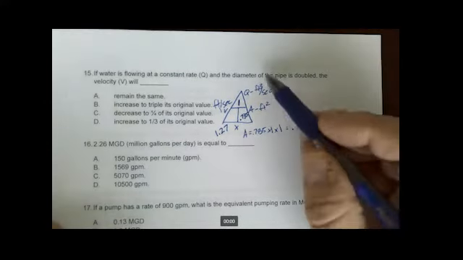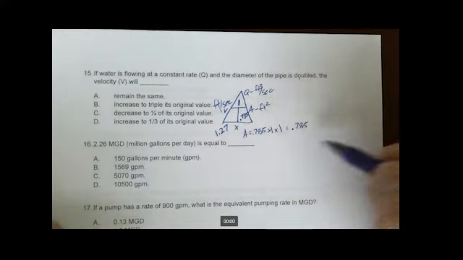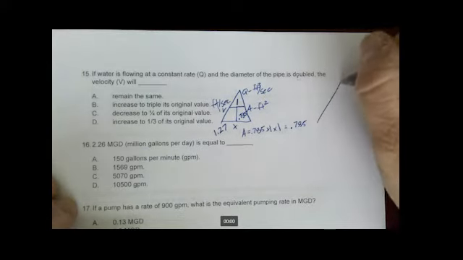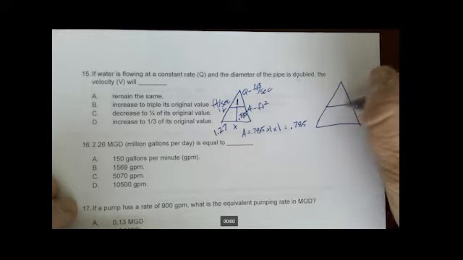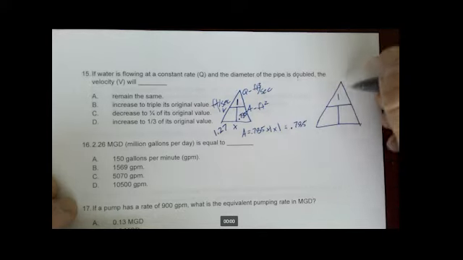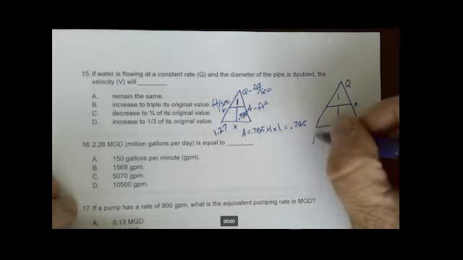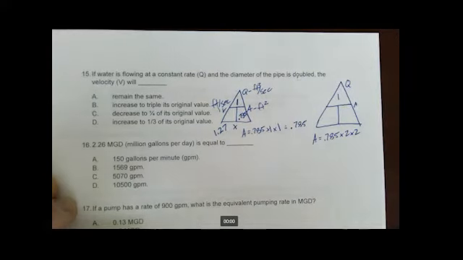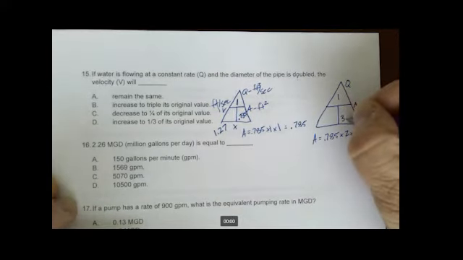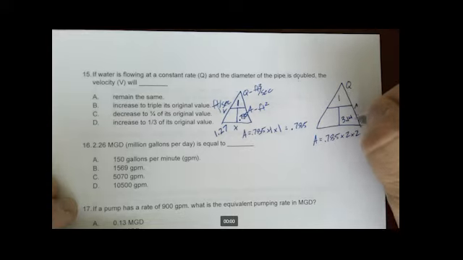Now it says, what would happen to the velocity if we double the diameter? So I'm going to have to make another triangle here. The flow rate is going to stay the same, so it stays as 1, but our area is going to change. We double the diameter, so times 2 times 2, because it's now 2 feet. This gives me an area of 3.14 square feet.